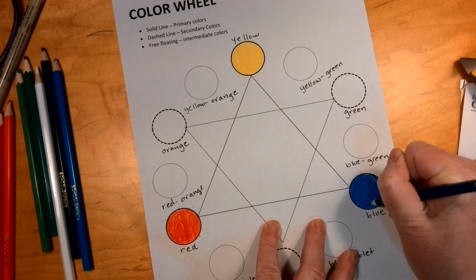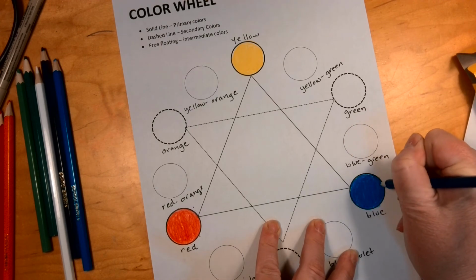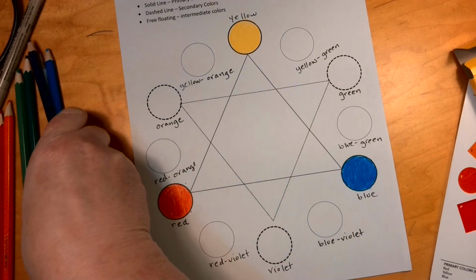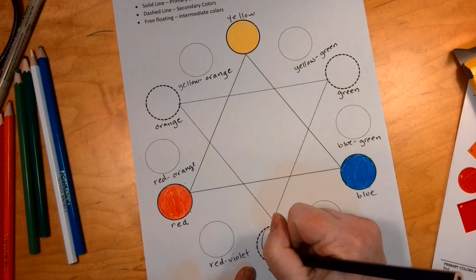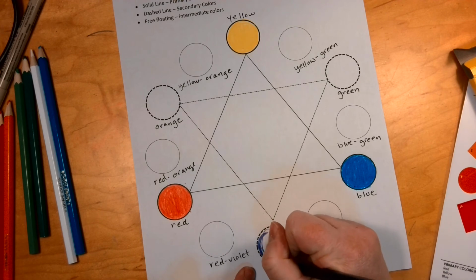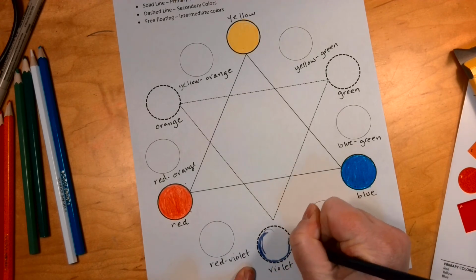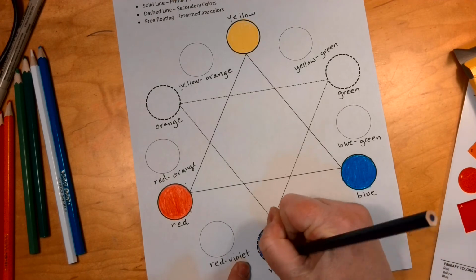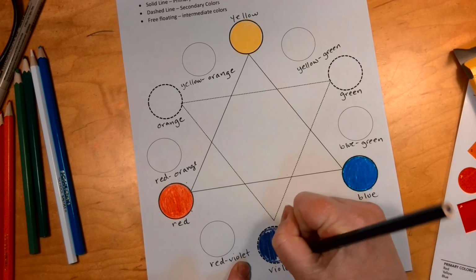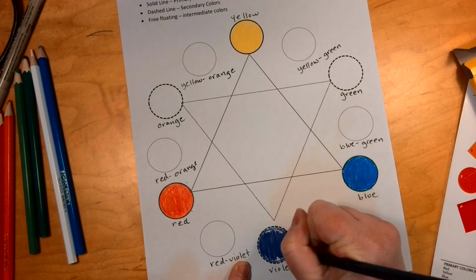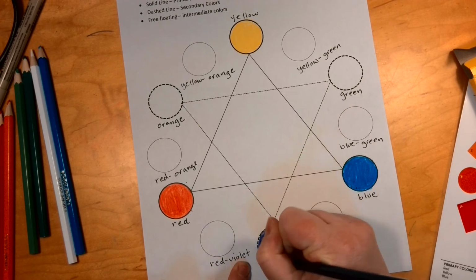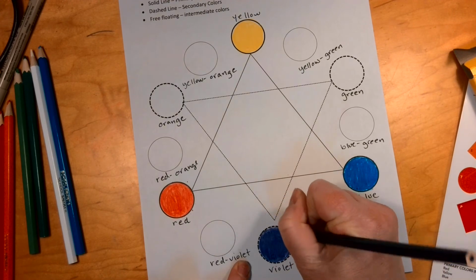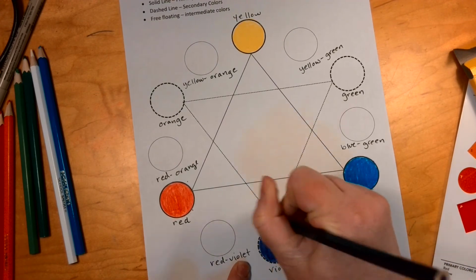Now, we've got violet, orange, and green. Violet, orange, and green, so I'm going to use my violet down here. You are going to be submitting this, so make sure you're doing this with me.